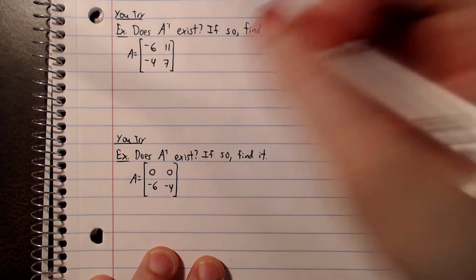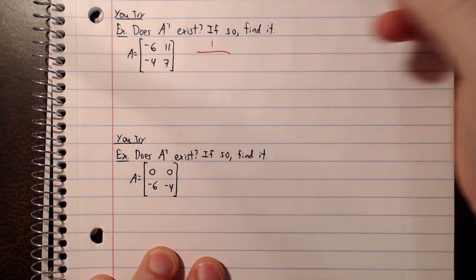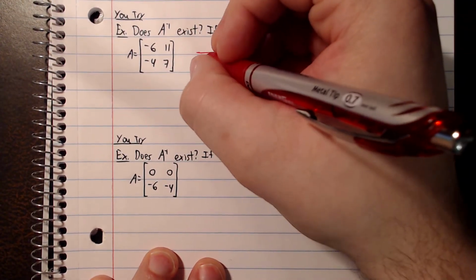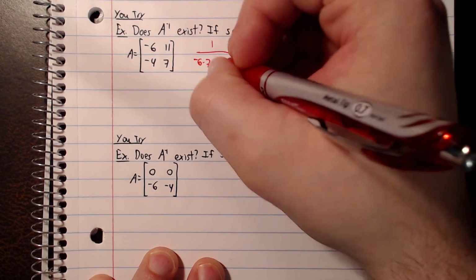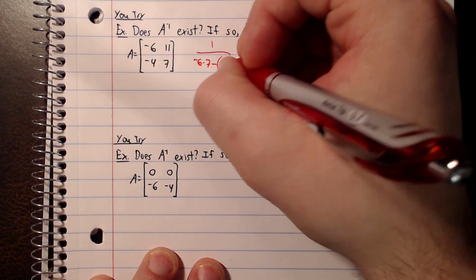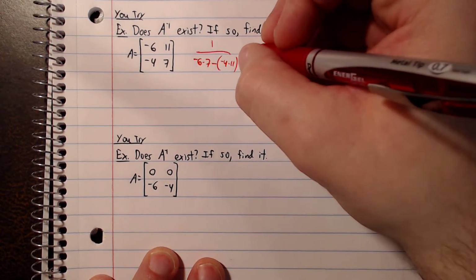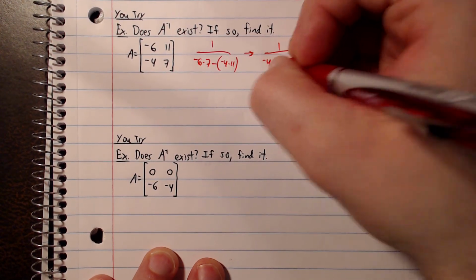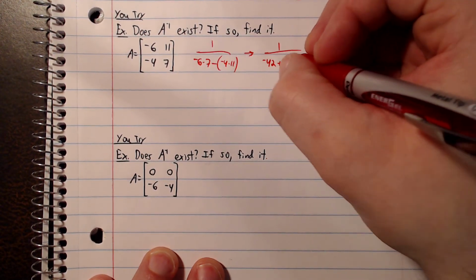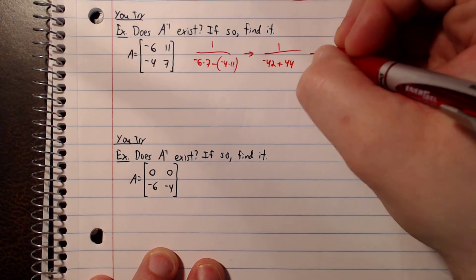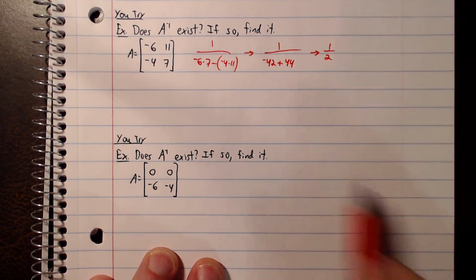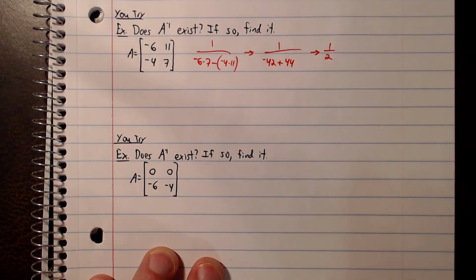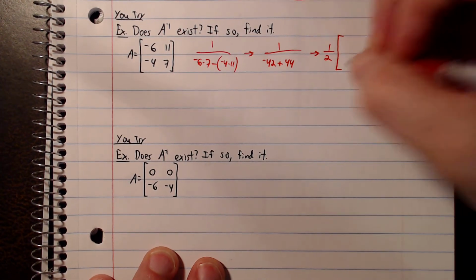Alright, we want to check to see if this even exists, so let's find the scalar first. -6 times 7 minus -4 times 11. Ooh, this looks like it's going to happen, because that's going to be -42. That's +44. So we get 1/2. When we add these, that's no big deal. We'll just finish this problem out.